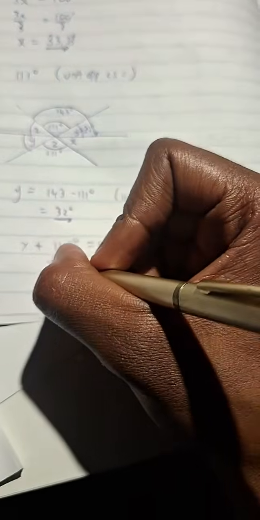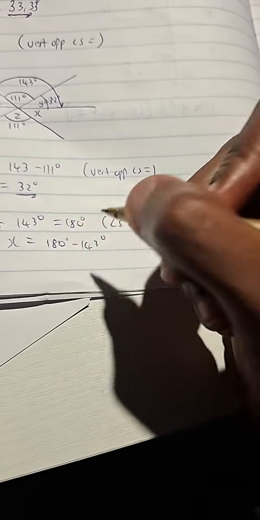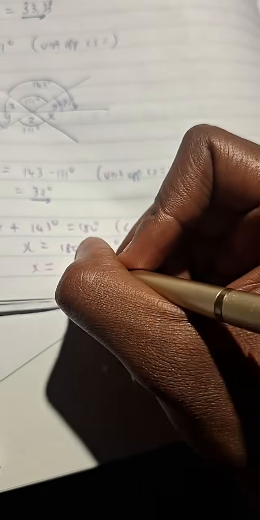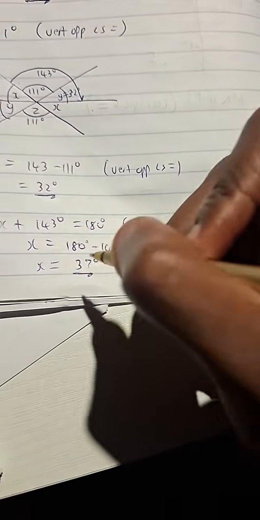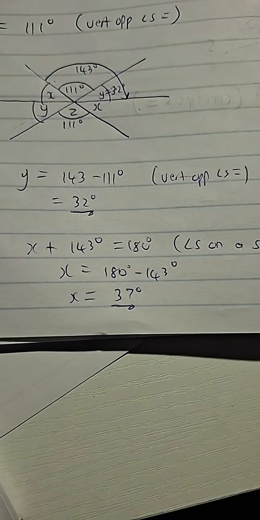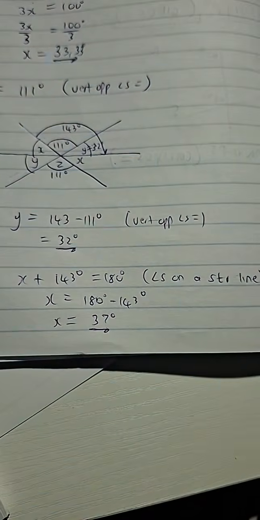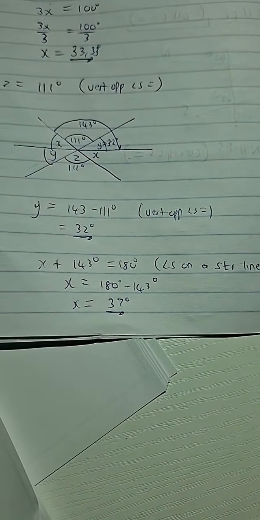Then we solve for x, guys. Our England friend who was here earlier, and may be gone by now, did enlighten us in the comment section and say that x is 37 degrees a long time ago. But now we are able to establish that through the working that was done.